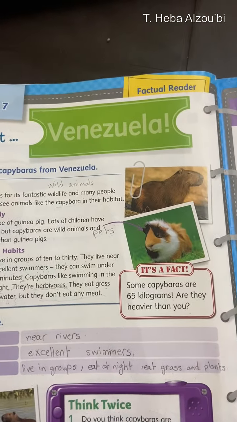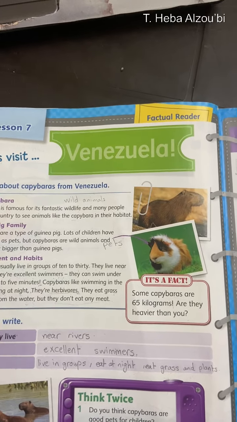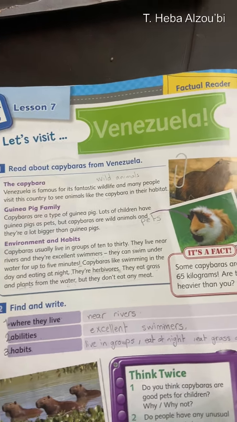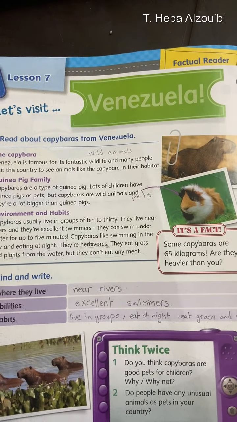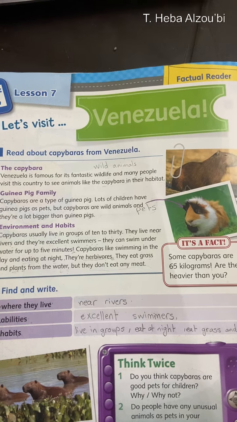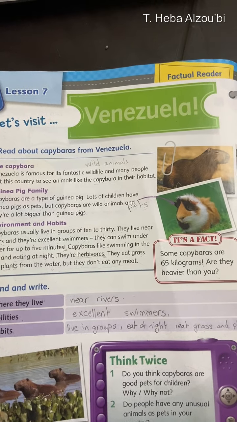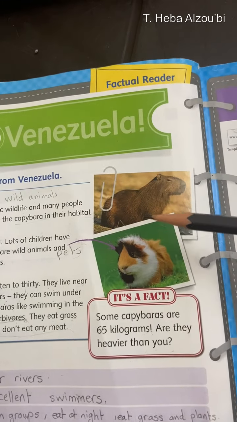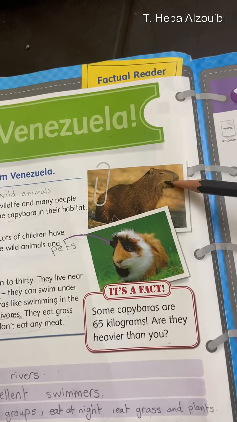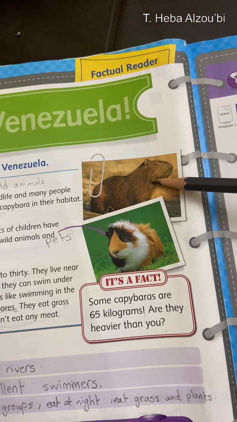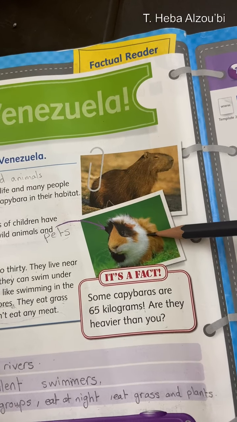Also, we have read about the capybara and the guinea pigs, and they live in Venezuela. Also, they live next to a river. They are excellent swimmers, but the difference between the guinea pig and the capybara is that the capybara is bigger than the guinea pig.